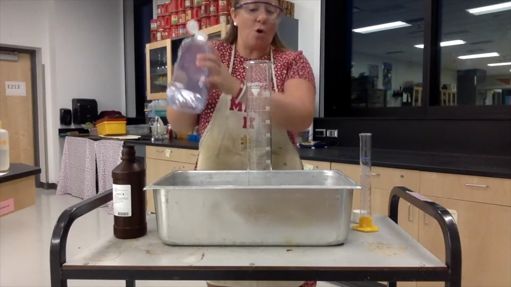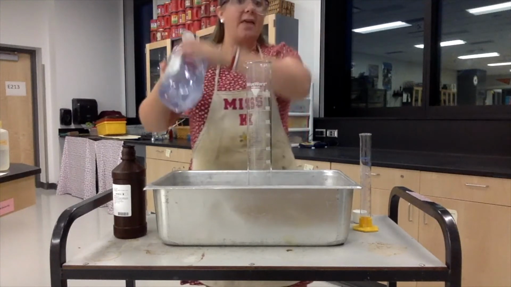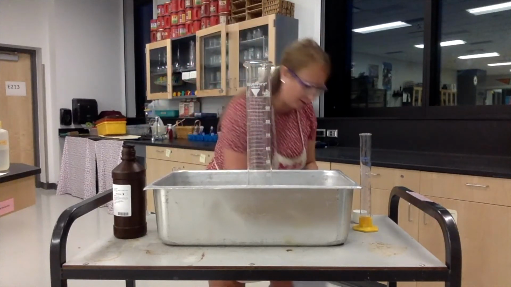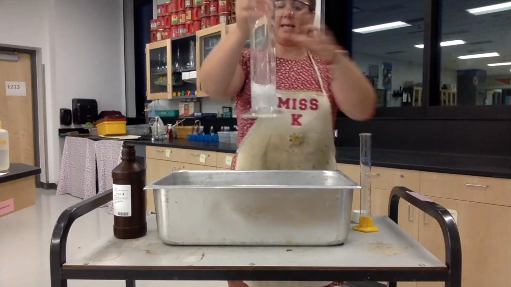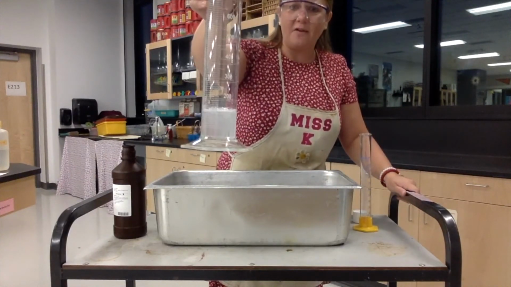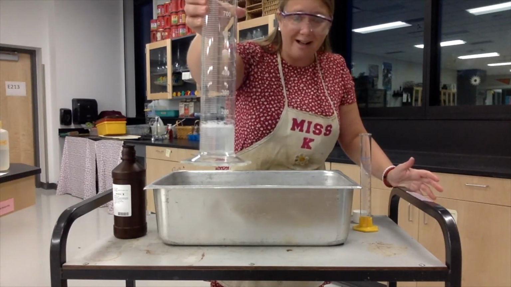If I add some soap, maybe that will trap some of those gases and then maybe bubbles will appear, and then those bubbles will be the sign of my reaction. Okay, so let me mix that together. Okay, so definitely you see a little bit of bubbles, but now as I let it sit there, does it look like it's changing at all?